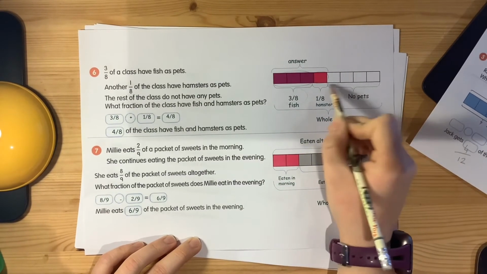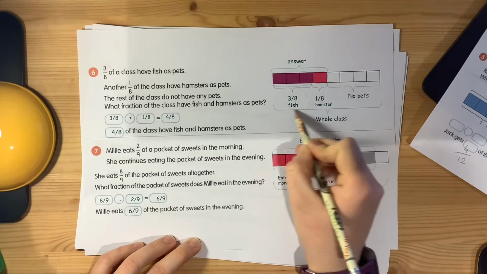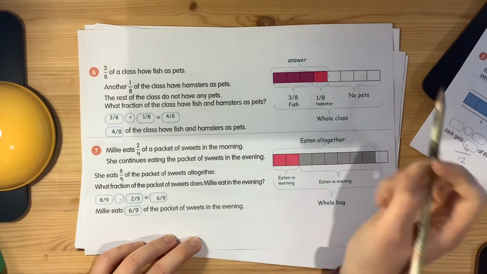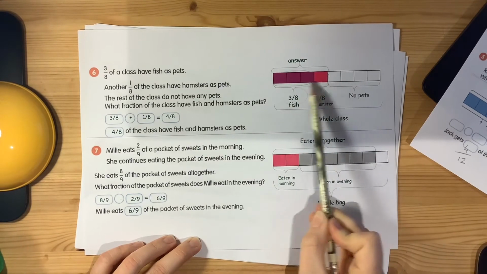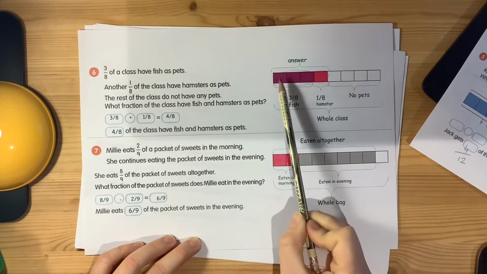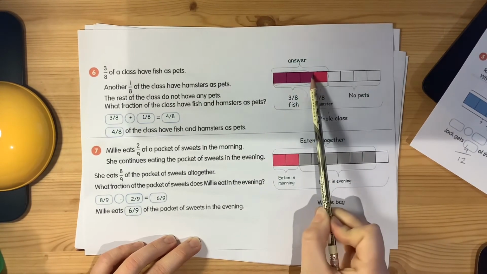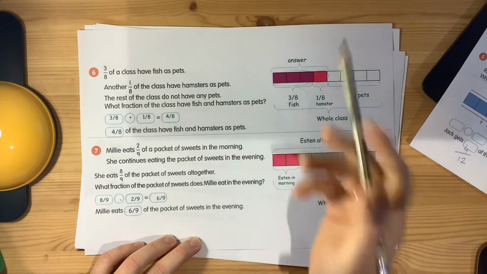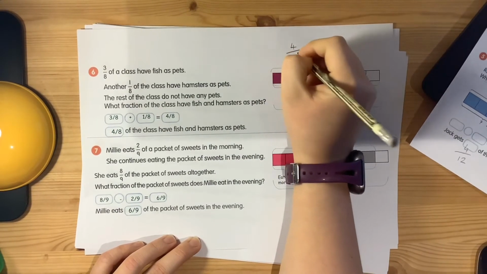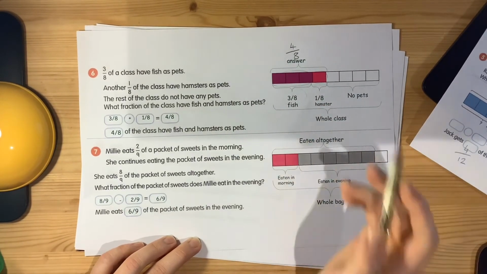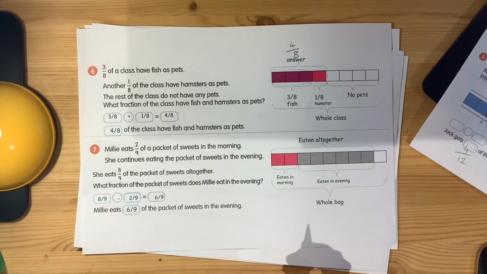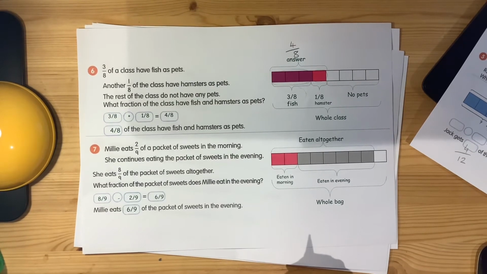And the rest have no pets at all, so we can just do that. And this part here represents the whole class. This is where we find our answer for fish and hamsters together. So if we add our 3/8 to our 1/8, we end up with the answer, which is 4/8, because 3 add 1 is 4 and our fraction is 8. So our number problem was 3/8 plus 1/8 is 4/8.